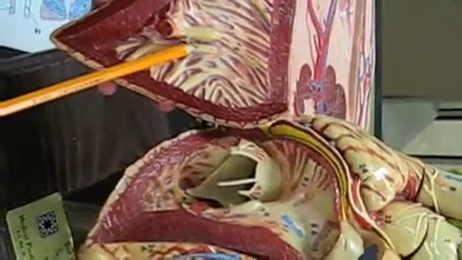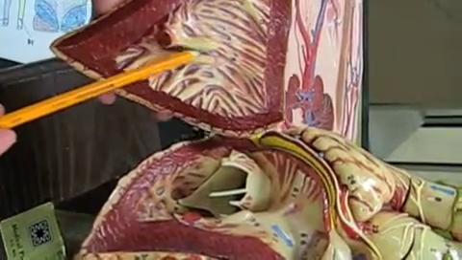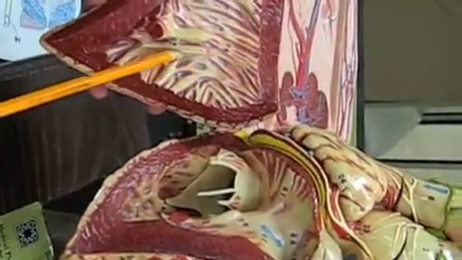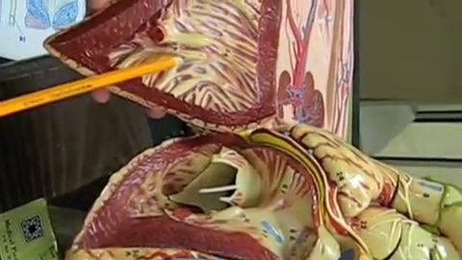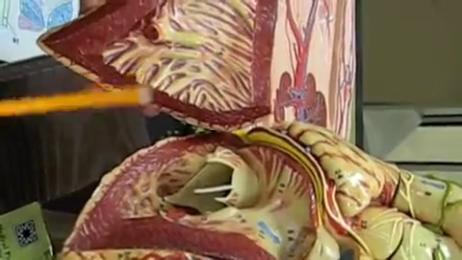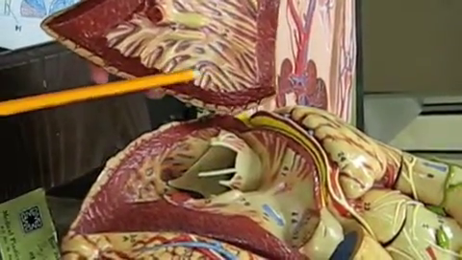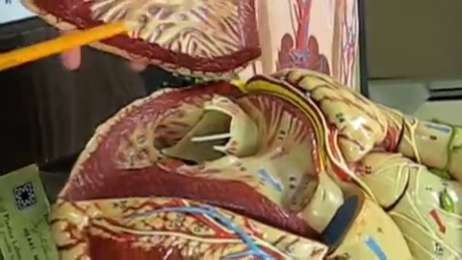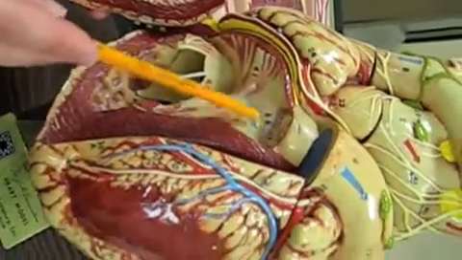called papillary muscles. And you'll remember the word papillary from when we studied the integument. In the dermis, you have the papillary layer. Papillary muscles, chordae tendineae, pectinate muscle, tricuspid valve, pulmonary semilunar valve.